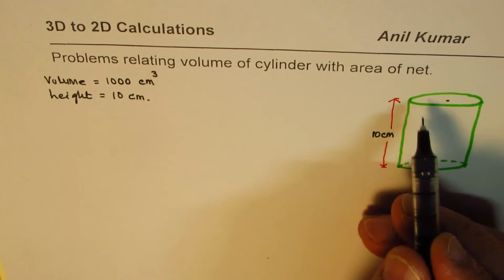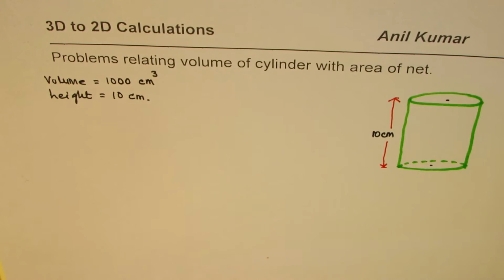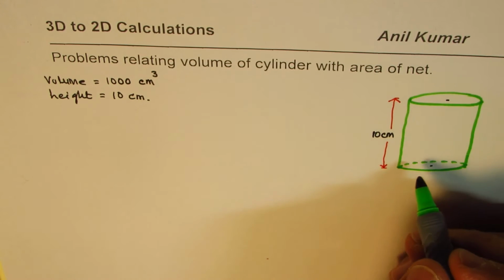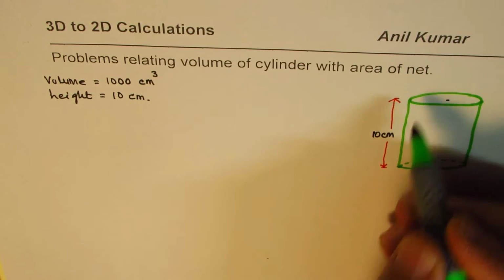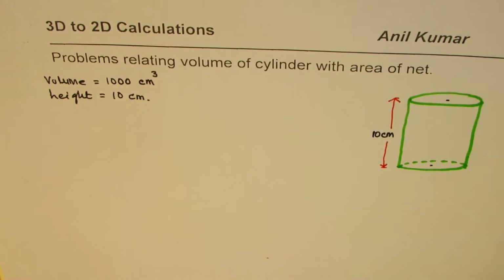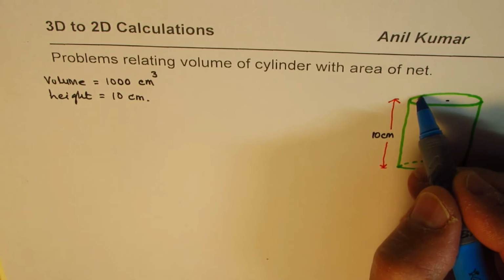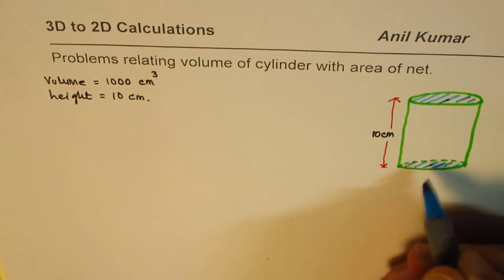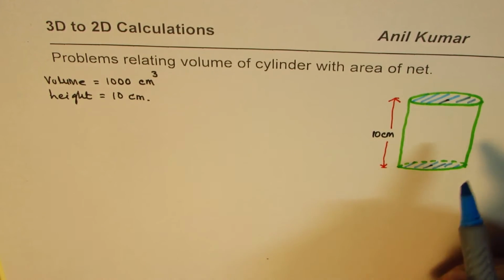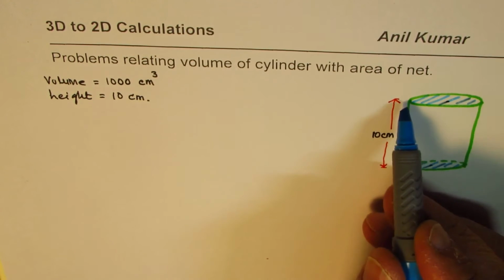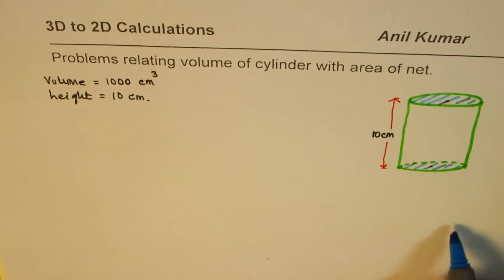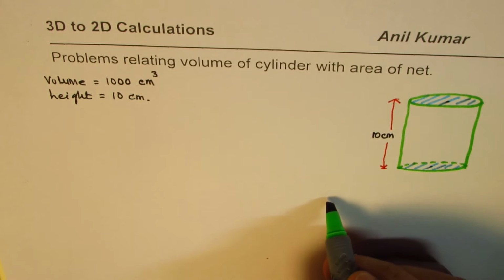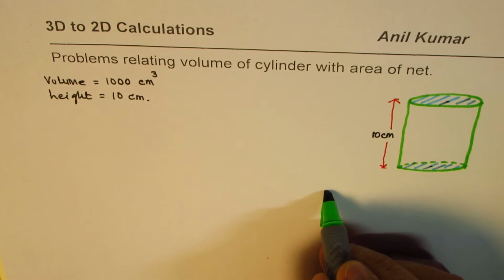Now, if you draw a net of this cylinder, that is to say if you cut it open and spread it on this piece of paper, how will it look? So we have these two top and bottom lids, let me color them differently. These are those circles. When you cut it open, this lateral part will spread like a rectangle, right?